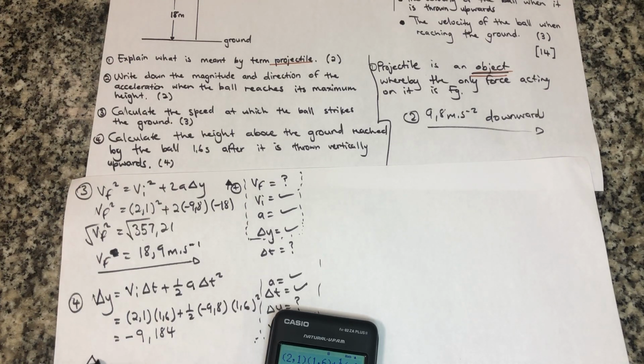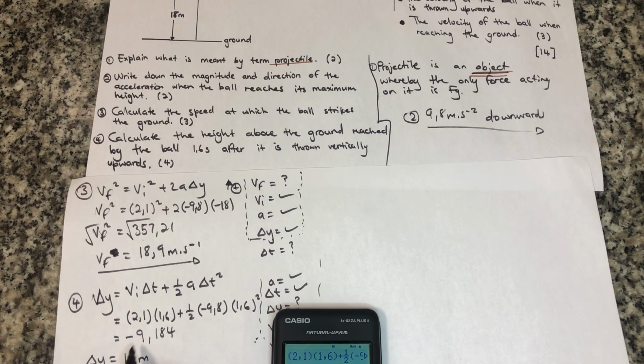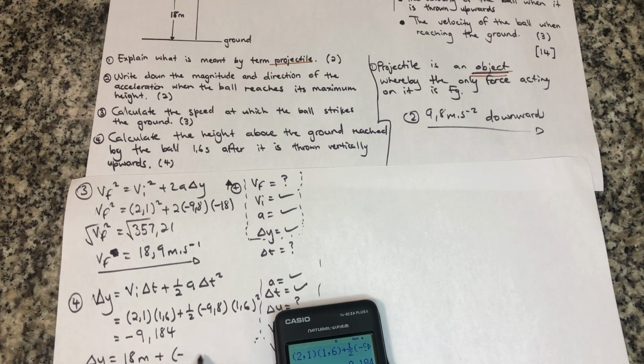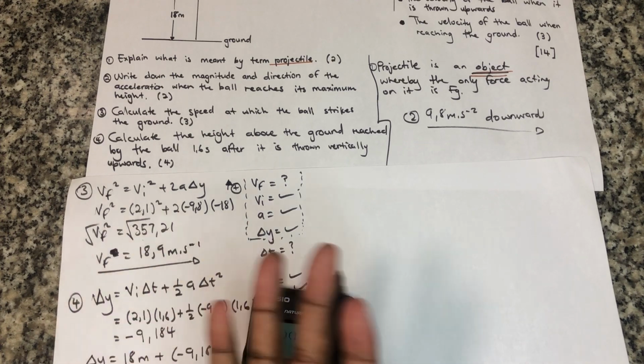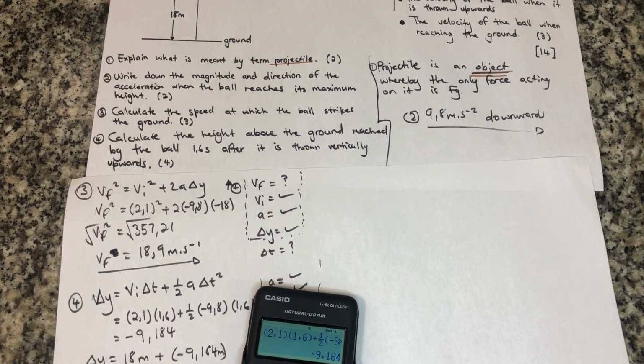So our change in Y in this case will be equal to 18 meters, okay, plus this, which is negative 9,184 meters. So our change in Y will be equal to, let's just simply say that because it's going to be negative, 18 meters minus 9,184 meters.